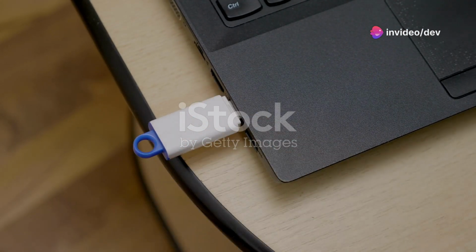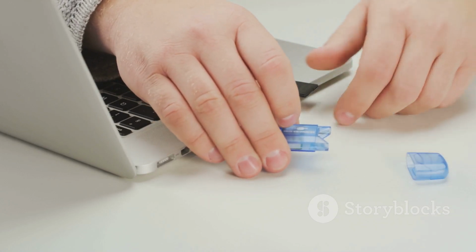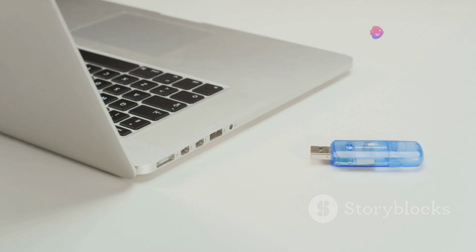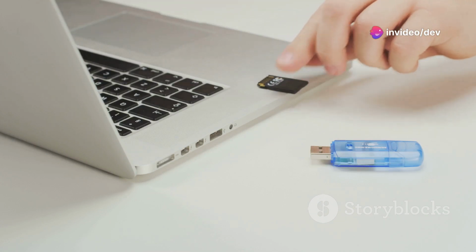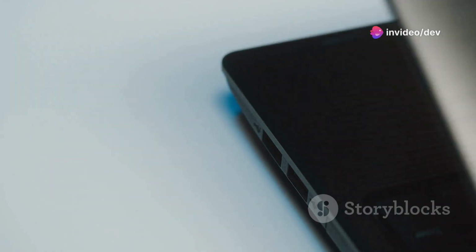Section 5. Making your Windows 10 USB drive. Alright, it's time to turn that ordinary USB drive into a bootable Windows 10 installation machine. Remember that USB drive we talked about earlier? The one we're going to use to install Windows 10? Well, it's time to work some magic on it.